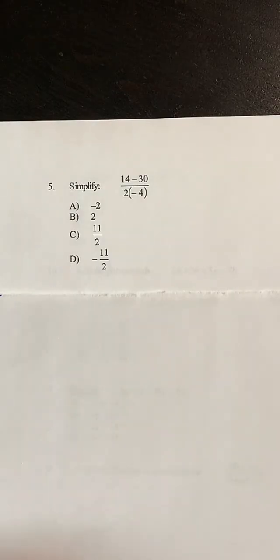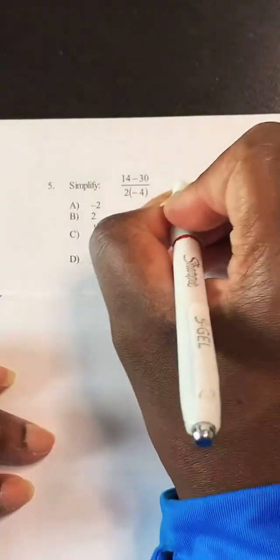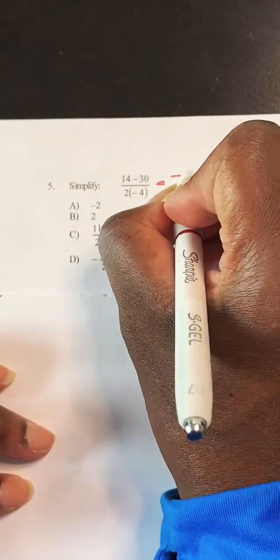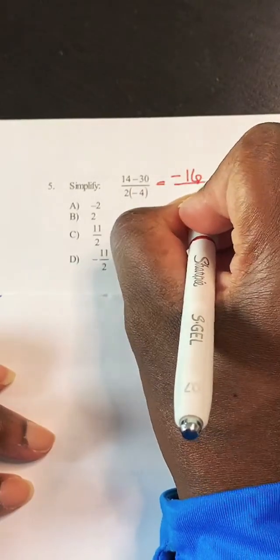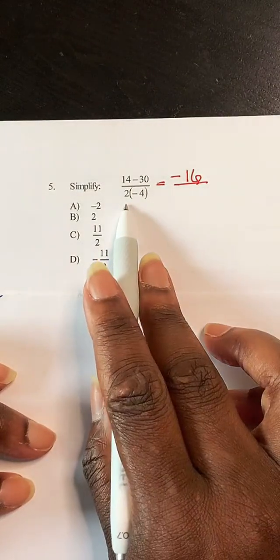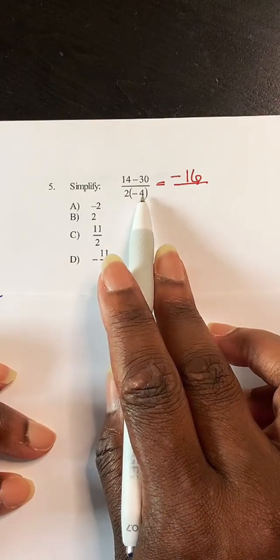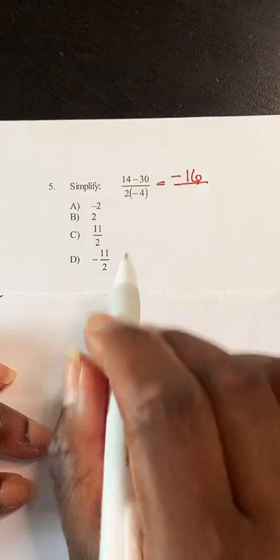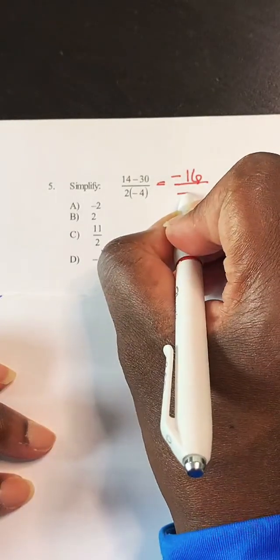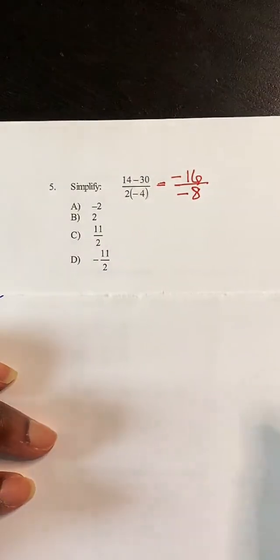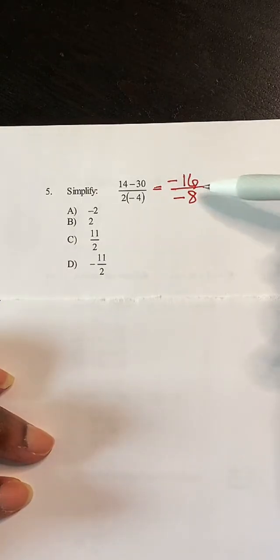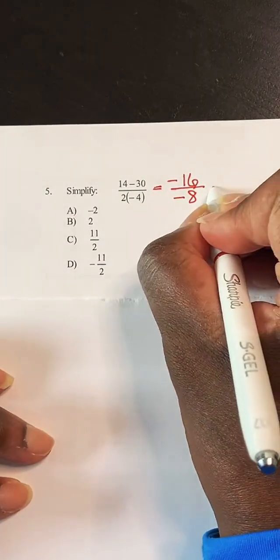All right, so let's take a look. This time we're simplifying, so there is nothing being plugged in. When it's simplified, that means you have all the numbers that you need. In this case, we have 14 minus 30, so we can combine that in the numerator. That gives us a negative 16.